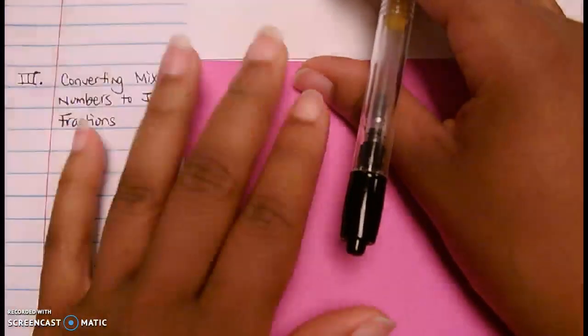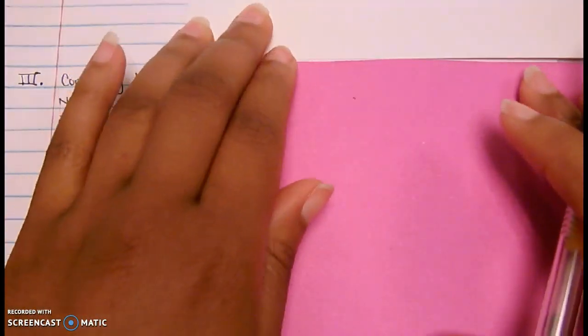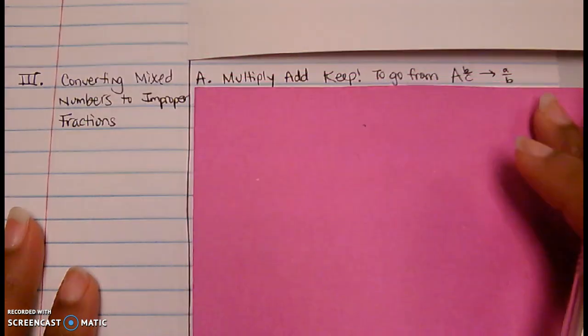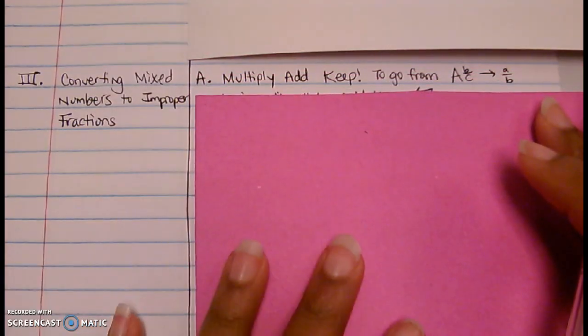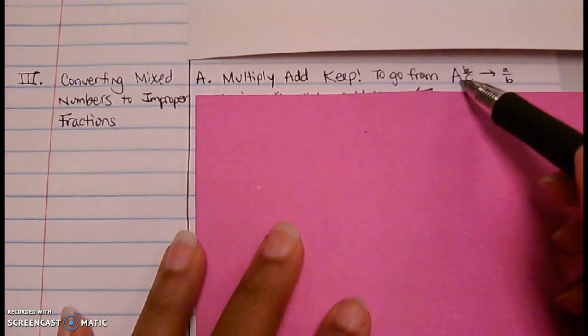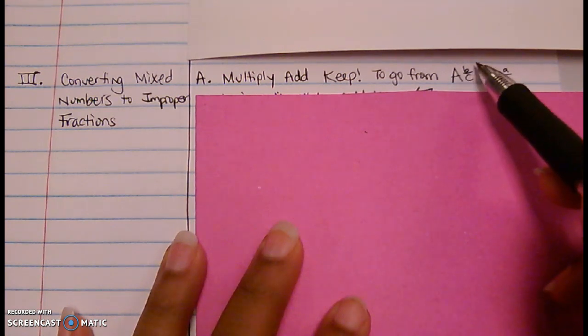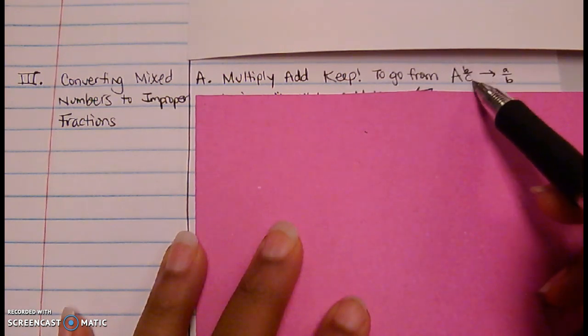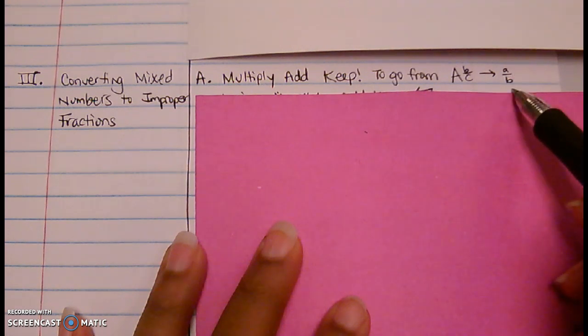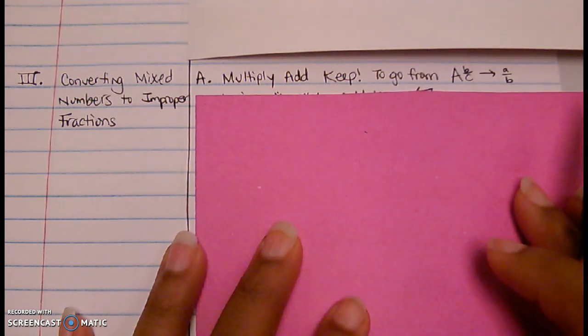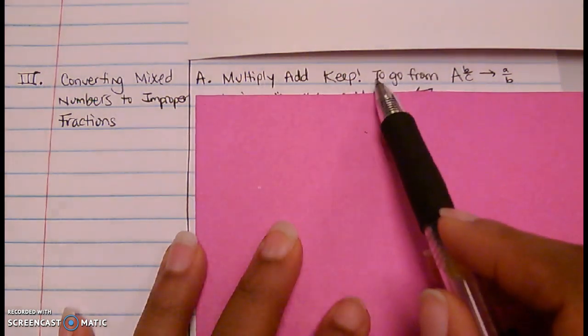When solving problems that require you to change a mixed number to an improper fraction, remember that we're going from a format where we have a whole number and a fraction to just a straight up fraction, an improper fraction. So remember, we're going to multiply, add, keep.